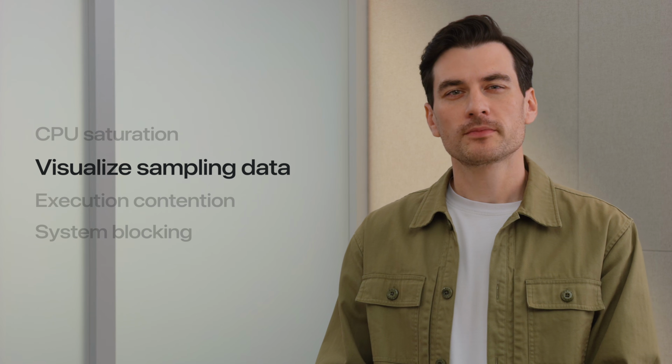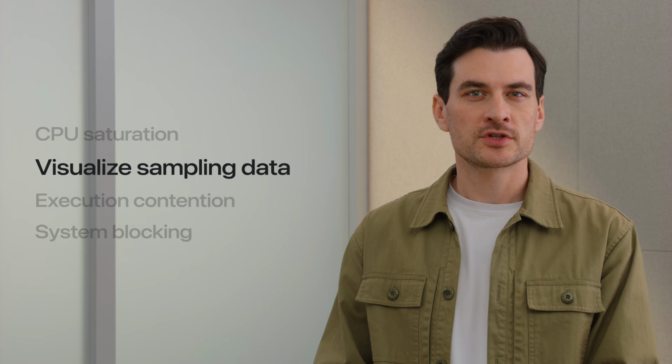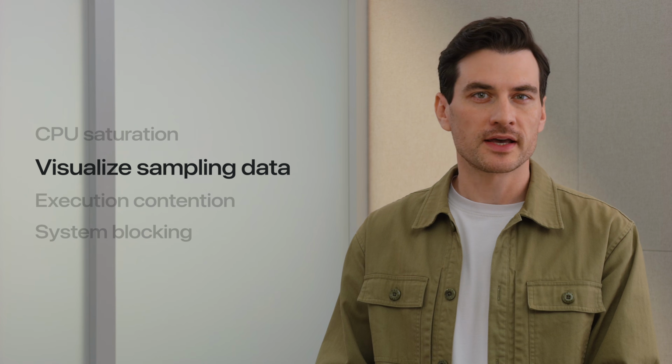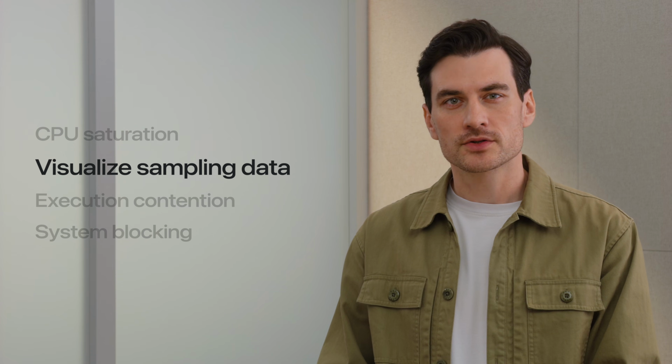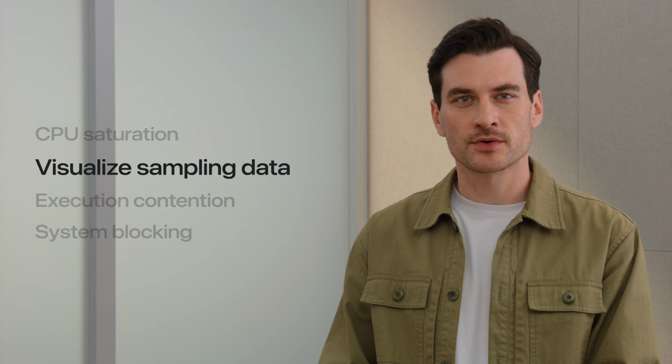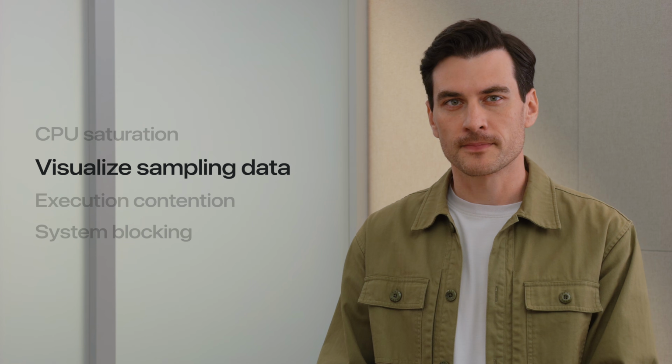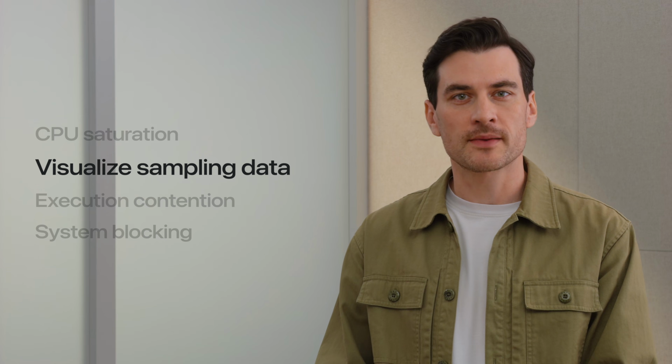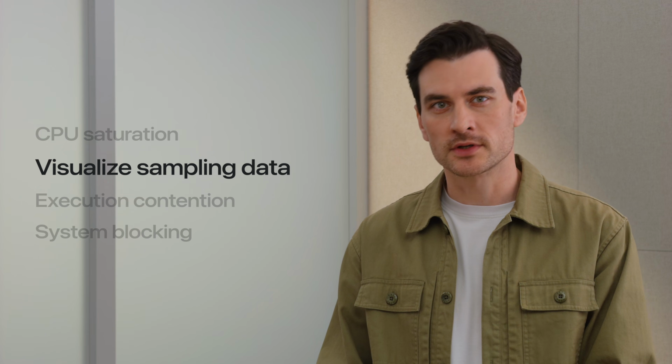Hey Art, can you walk through the ways we can visualize sampling data in Instruments? Absolutely. When your application is running, the CPU is generating thousands of samples every single second. Instruments is built to handle that scale, providing visualization for different categories of performance analysis. Let's break down how the Time Profiler translates raw execution into a call tree.